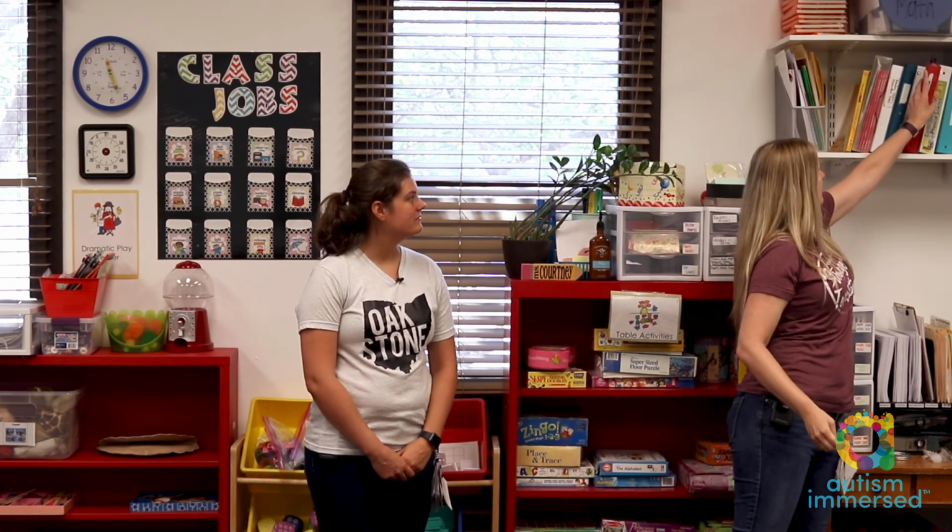Something that's really important to talk about and to try to have prepped as much as possible before the beginning of the school year is your data binder. So we have this behavior data binder, and we have students' IEPs in it, their FBAs in it. We make our tracking sheets before the beginning of the school year. That way we already know what we're looking for. We already know what visuals we need to have prepped for individual students.